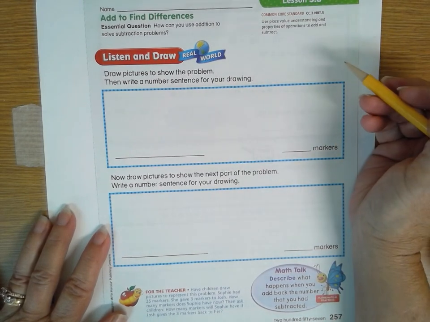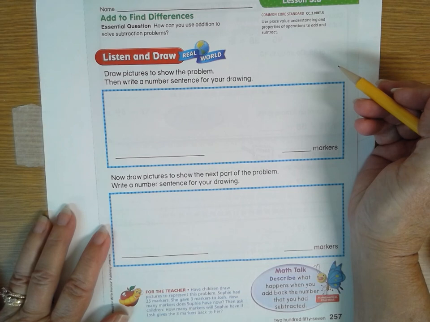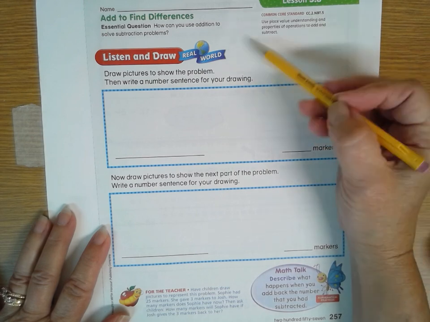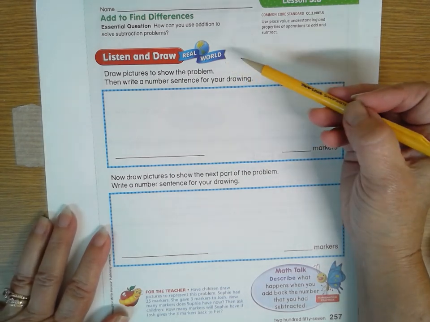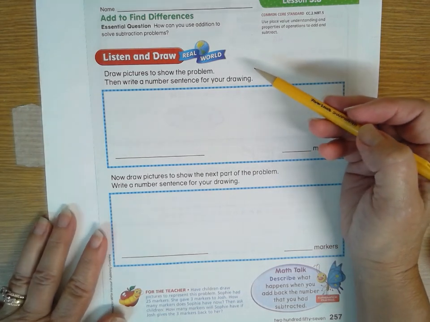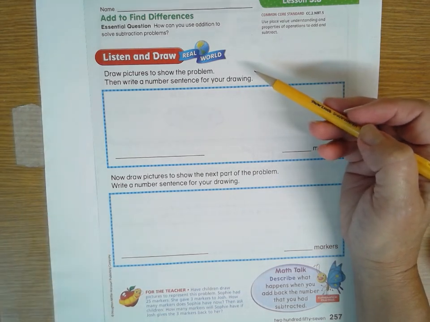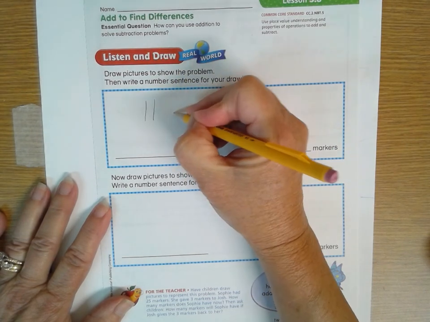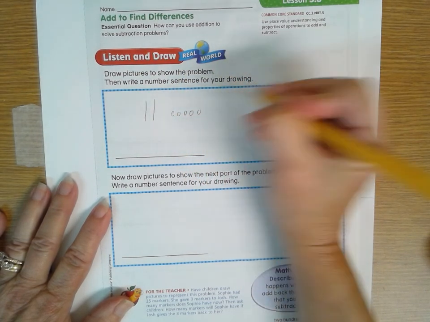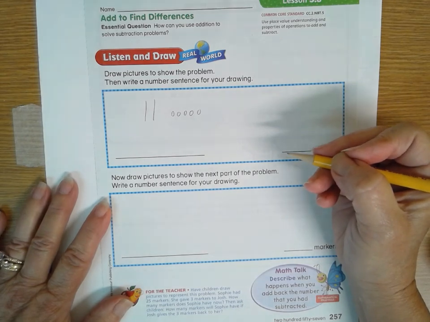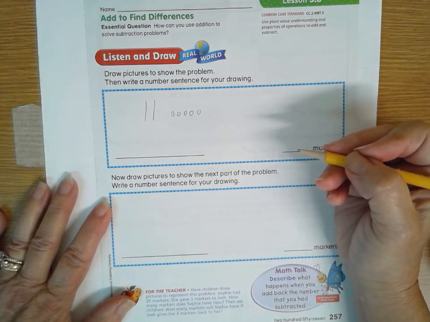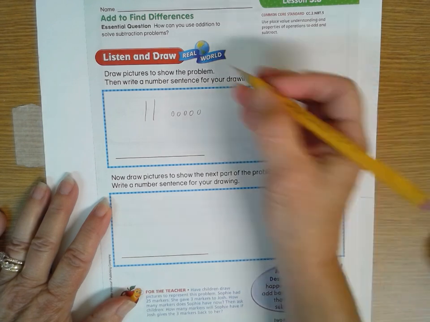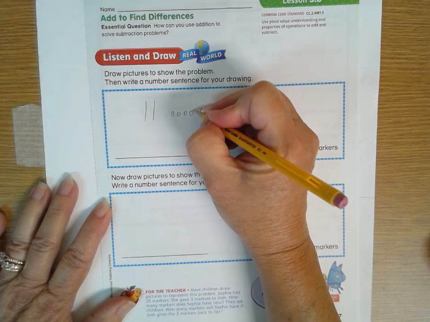Sophie had 25 markers. She gave 3 markers to Josh. How many markers does Sophie have now? They ask us to draw pictures to show the problem and then write a number sentence for your drawing. So we're going to do a quick picture. Sophie had 25 markers, so I'm going to do 20. And then she gave 3 markers to Josh, so I'm going to cross out 3.